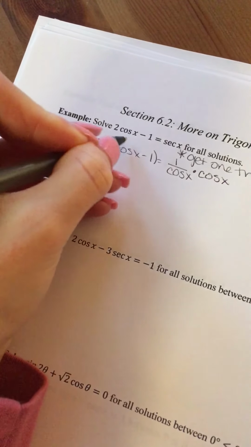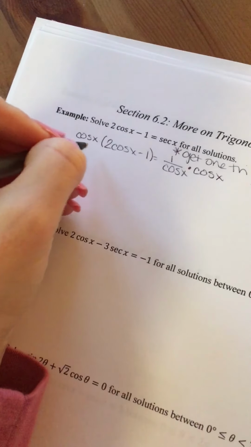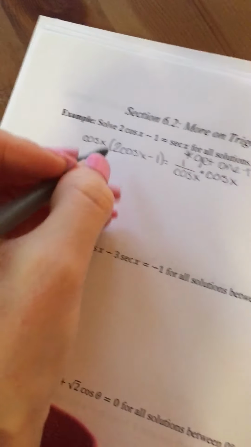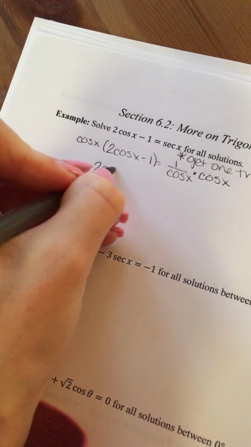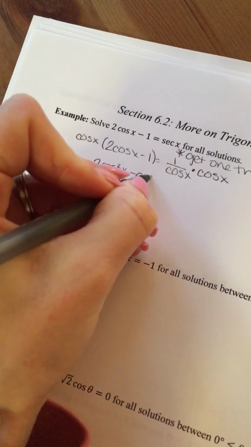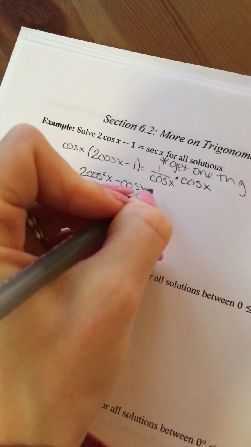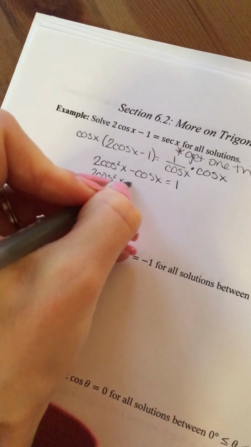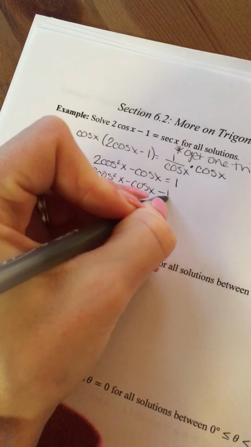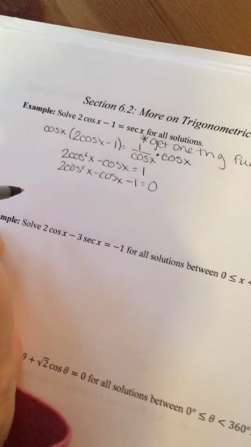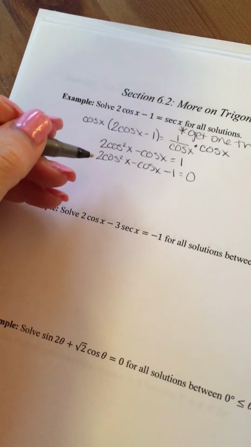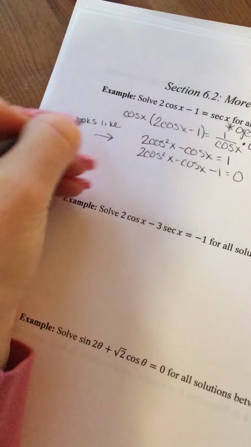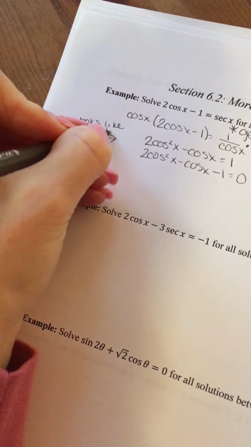Now, notice I put the 2 cosine x minus 1 in parentheses, so that I know that this cosine of x goes to everything in here. My left side becomes 2 cosine squared x minus cosine of x when I distribute through, and my right side just becomes 1. So I look like 2 cosine squared x minus cosine x minus 1 is equal to 0. Get everything onto one side, because this looks like a quadratic.